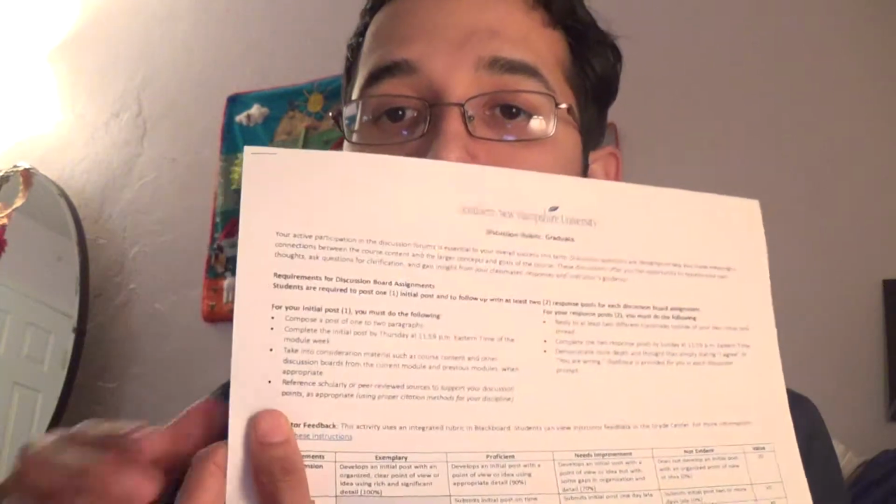The last bullet is of importance here at the end of this initial post, and it says you reference scholarly or peer-reviewed sources. Notice the word sources. That's more than one. So you're going to need a minimum of 2 sources in your initial post, and I'm going to look for that. That means you're going to cite 2 individual sources and reference them. It says in this bullet point, reference the scholarly peer-reviewed sources to support your discussion points as appropriate using proper citation methods for your discipline.